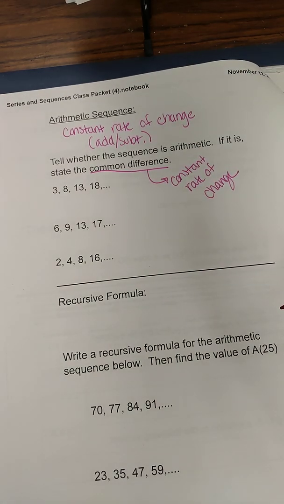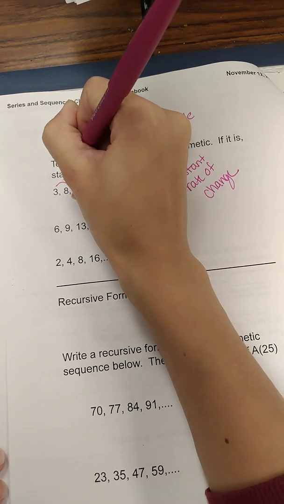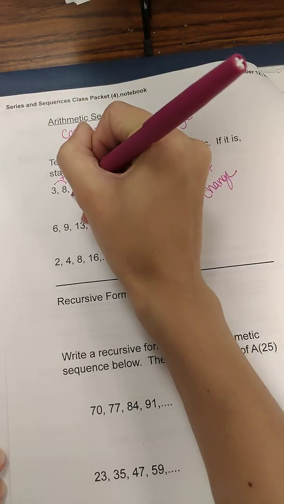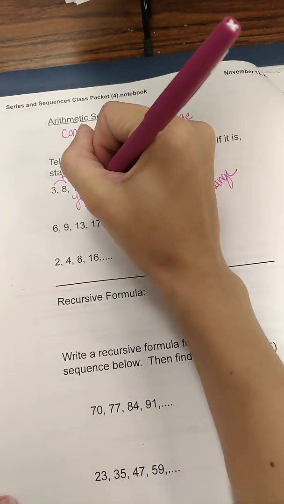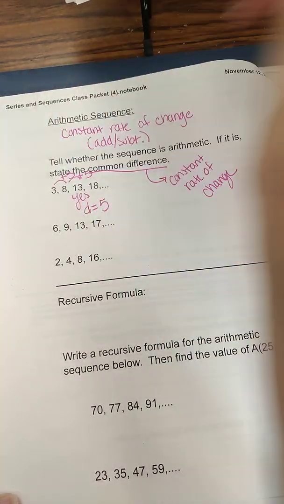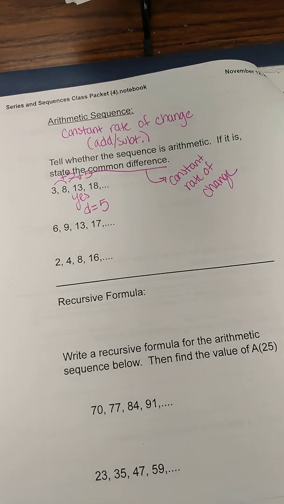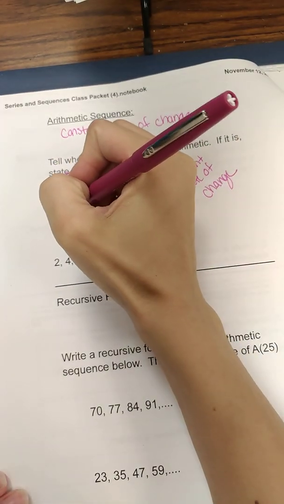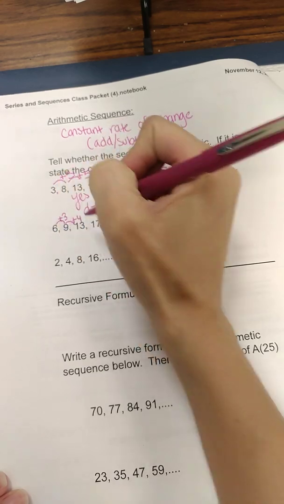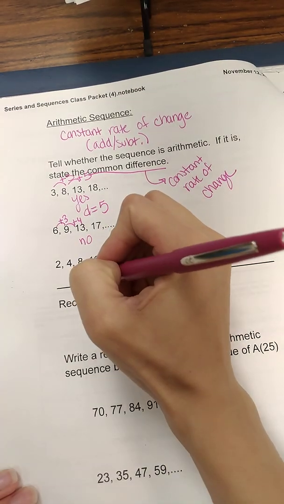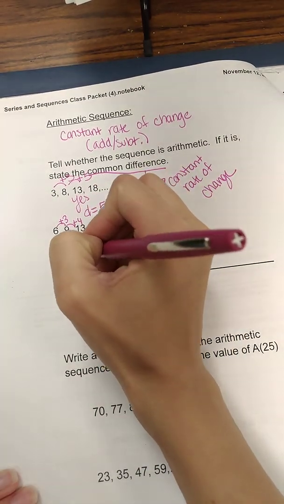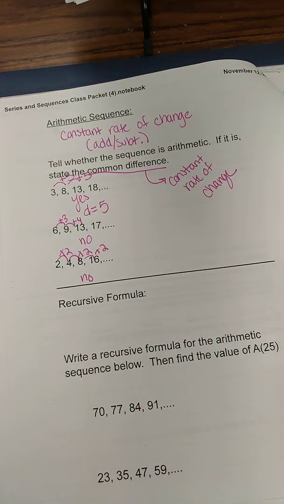So this first one is arithmetic because we're going up by 5s every time. So yes, it's arithmetic, and the common difference, which we'll use as D, would be 5 because that is what we're adding every time. The second one, I go up by 3, and then I go up by 4. So this is not arithmetic. Even though I'm adding, I have to be adding or subtracting the same number. And the last one is also no, because even though I'm multiplying by 2, multiplication is not arithmetic.